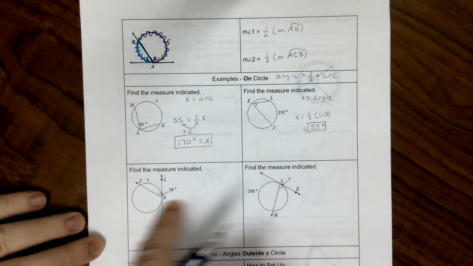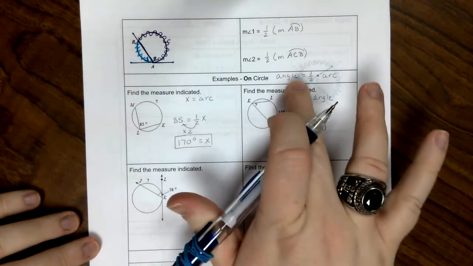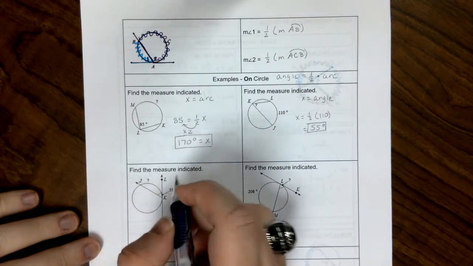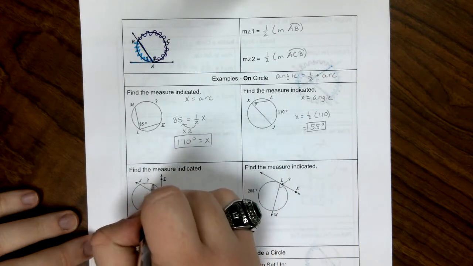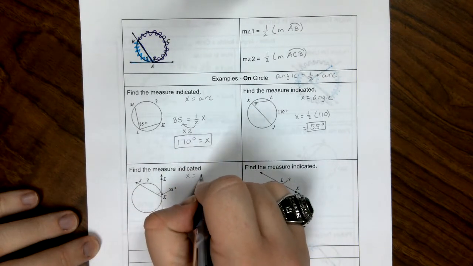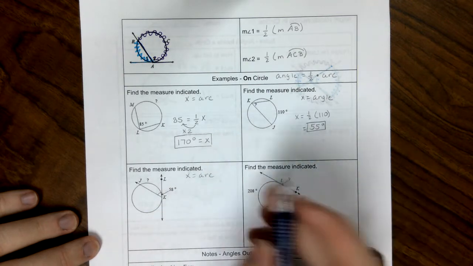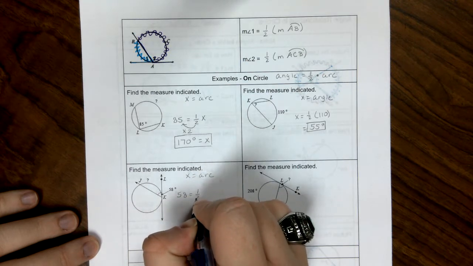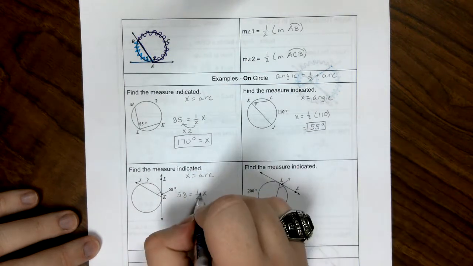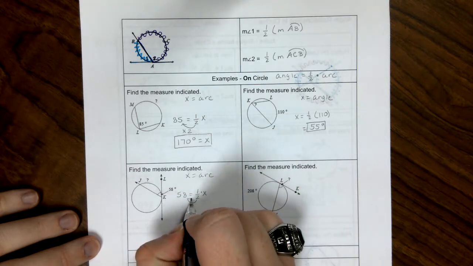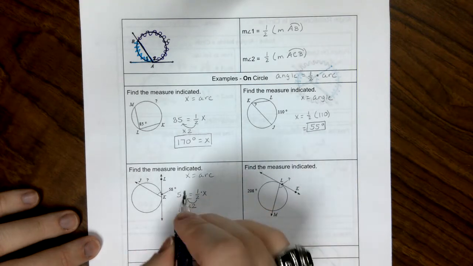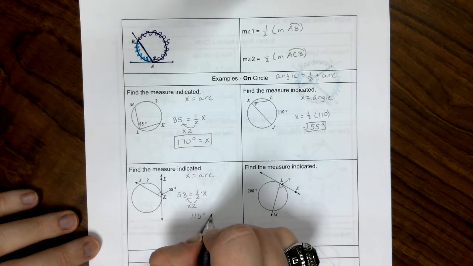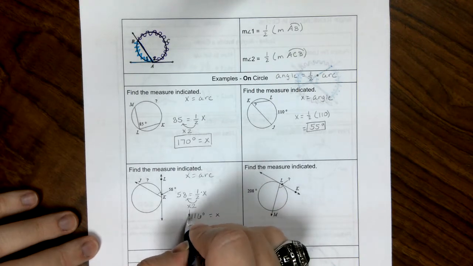Okay, so now for these pictures. Same rule, angle equals 1/2 times the arc. So what's my unknown? It's my arc because it's on the circle. So x is my arc. So the angle 58 is 1/2 x, or 1/2 times x, you could think of. And then to get rid of the 1/2, we double the left side. 58 times 2 is 116 degrees, and I'm left with x.